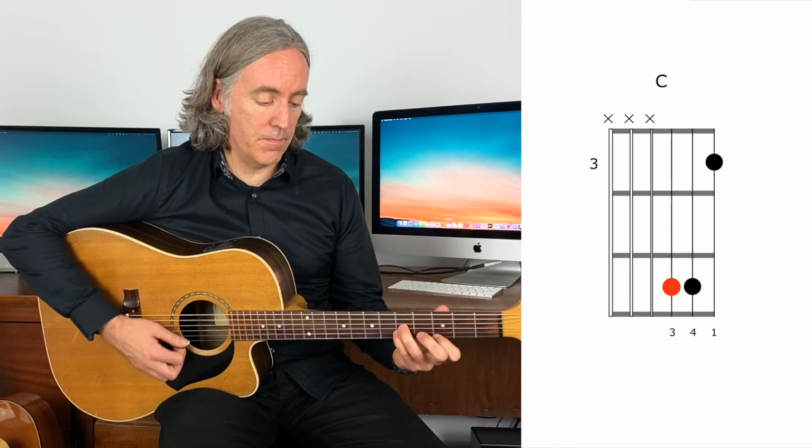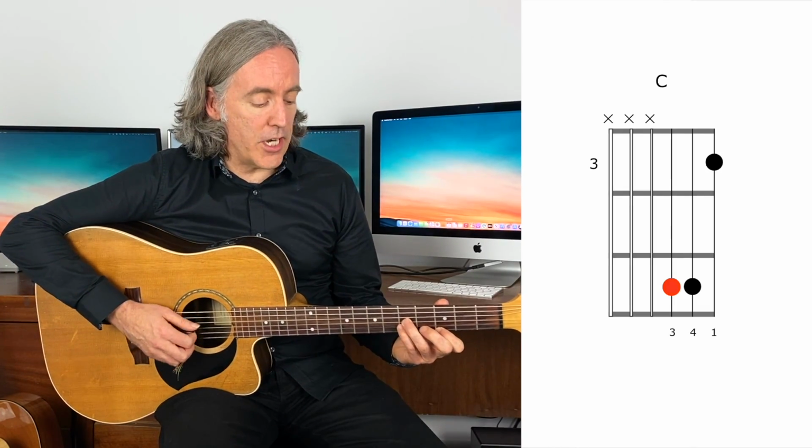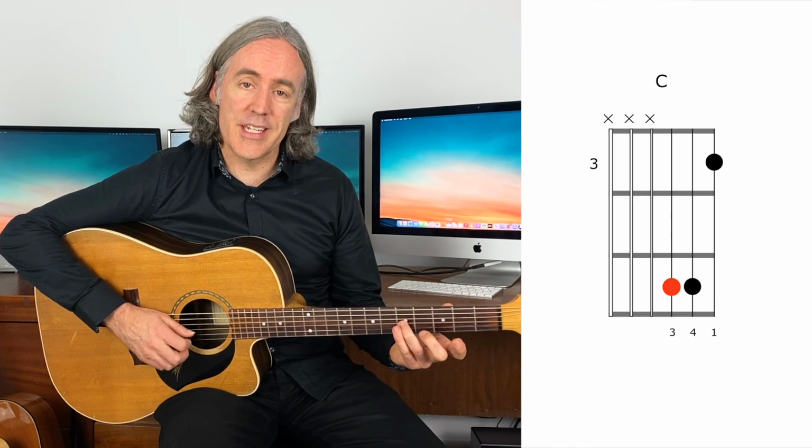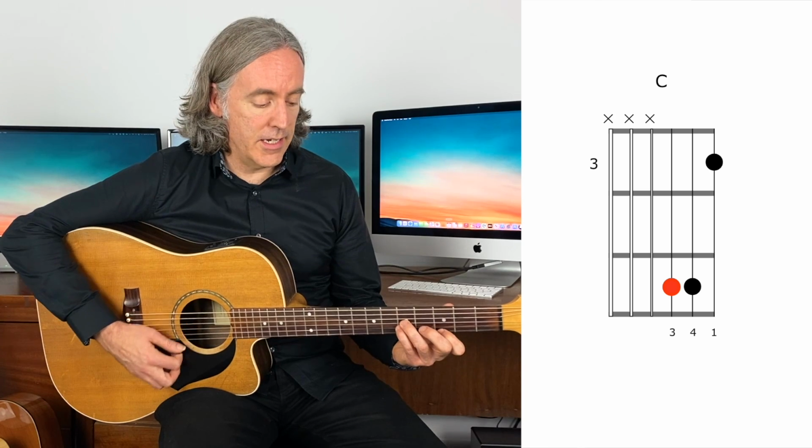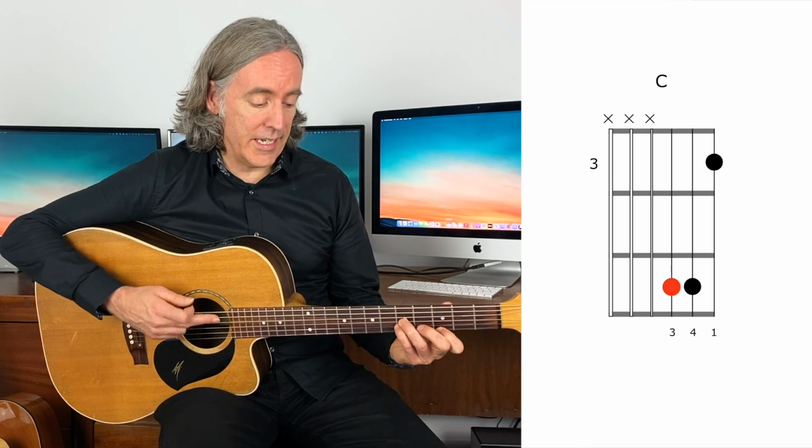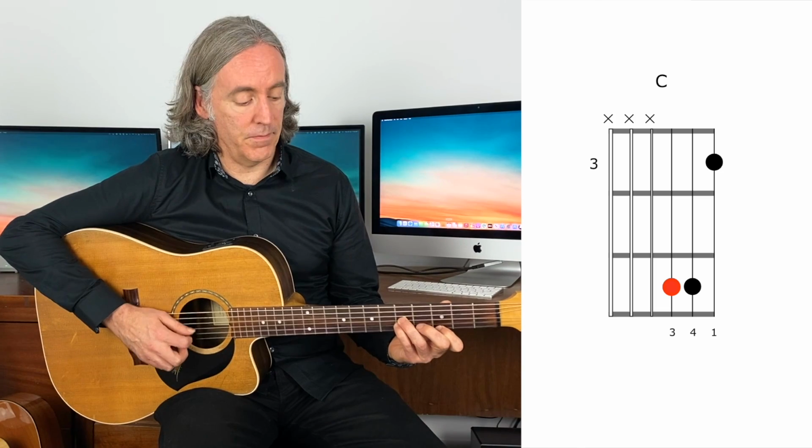Okay, so let me explain. I'm going to play 3-2-1 triads here, which just simply means triads on string sets 3, 2, and 1. And if I play this first triad shape here, that's known as root position because the root note, C, it's a C major triad, is the lowest note in that particular voicing.